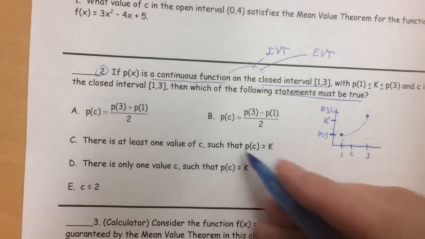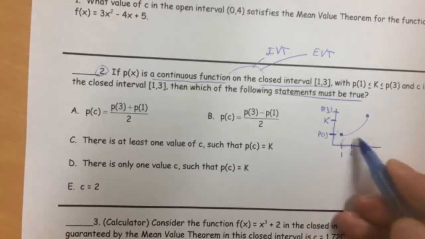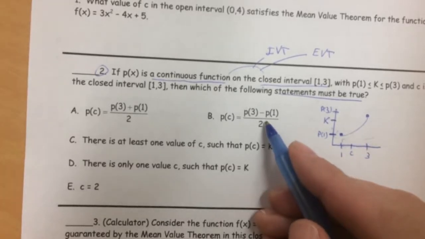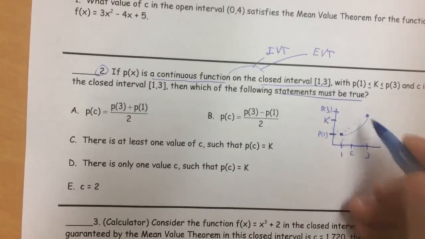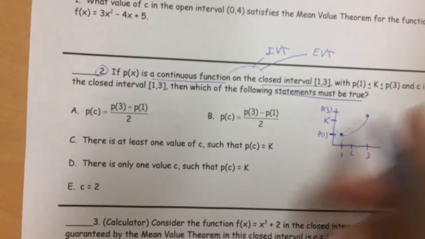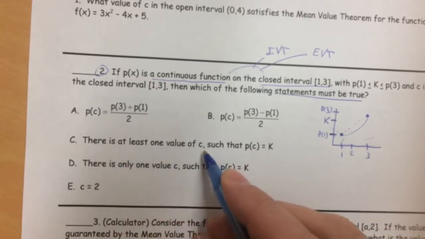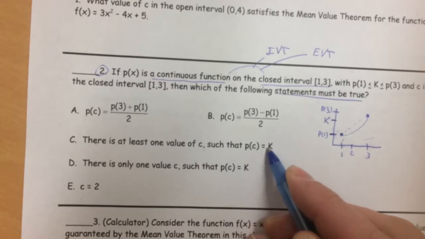The second one is p of c is p of 3 minus p of 1 divided by 2. And that's actually the slope. That would be the slope. Why does p of c have to be the slope? Well, the mean value theorem doesn't apply, and we don't even know which c we're talking about. So that's no good.